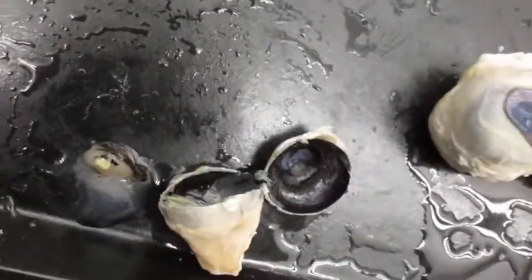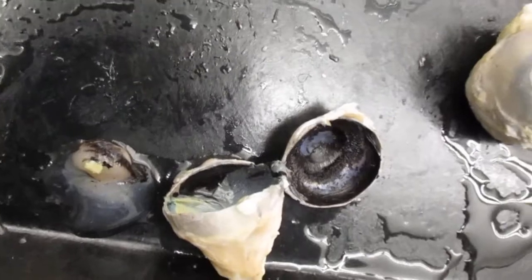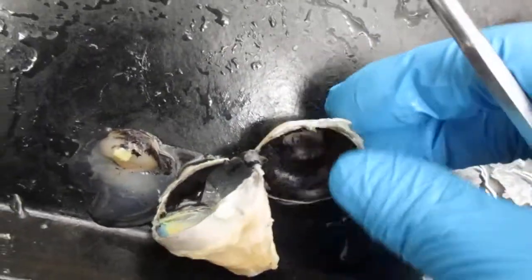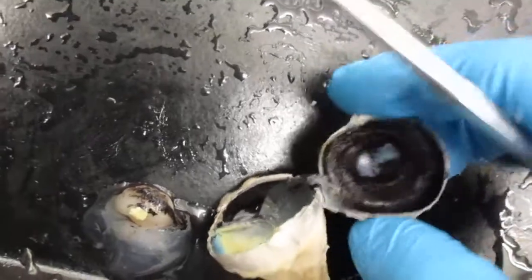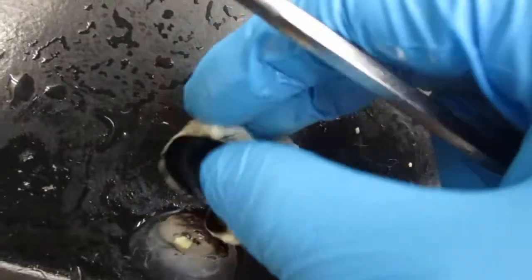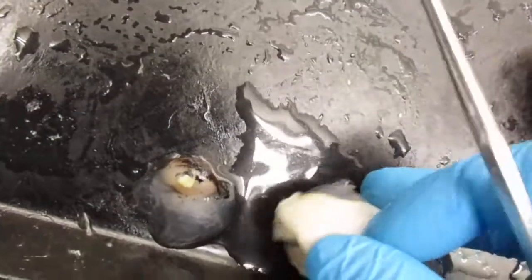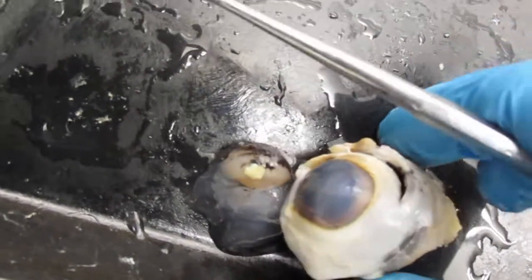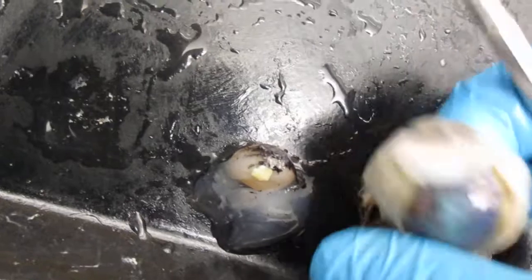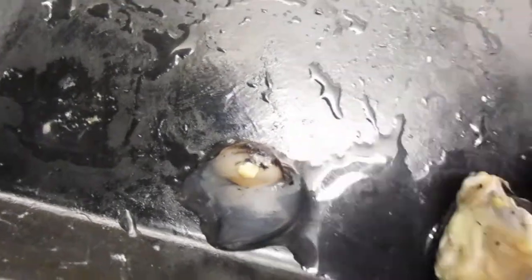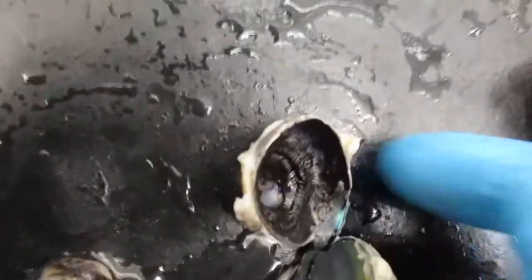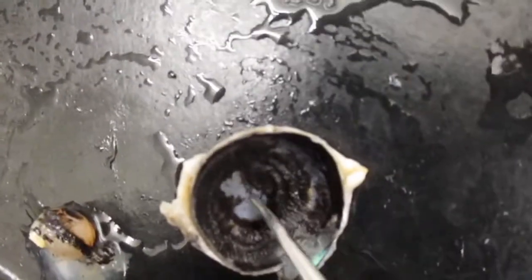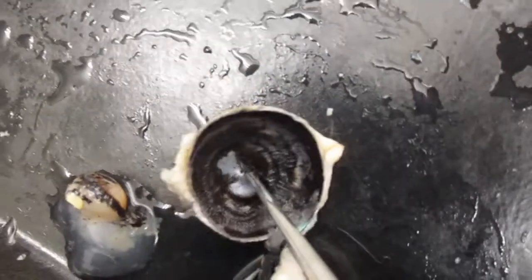Now, if you look right here, I've cut the eye open, and if I can move this around here and put it back to where it was, you can see that. Okay? Now, this is your sclera. And if you look right here, this right here would be the pupil.